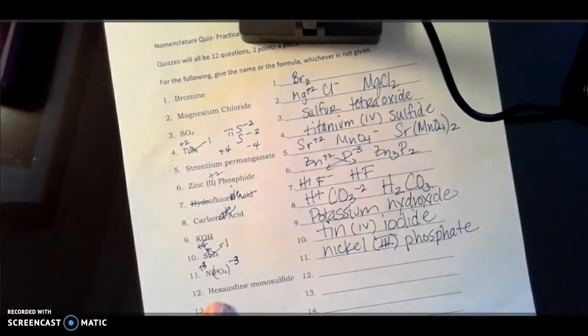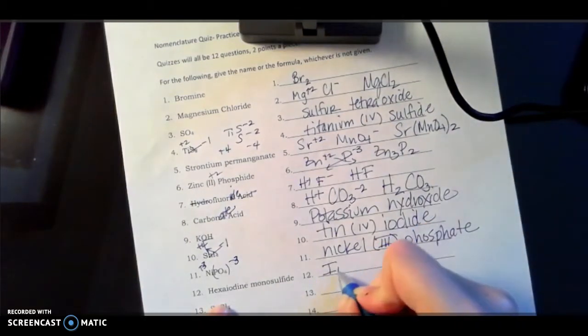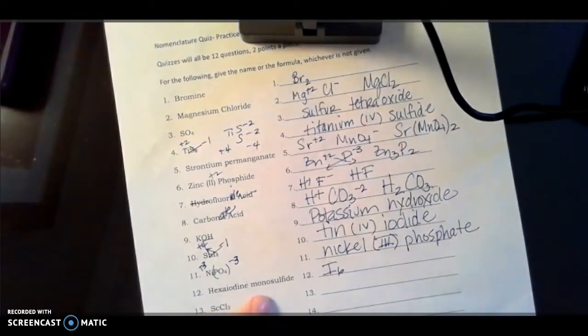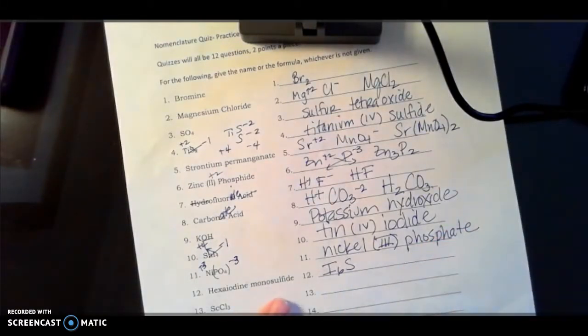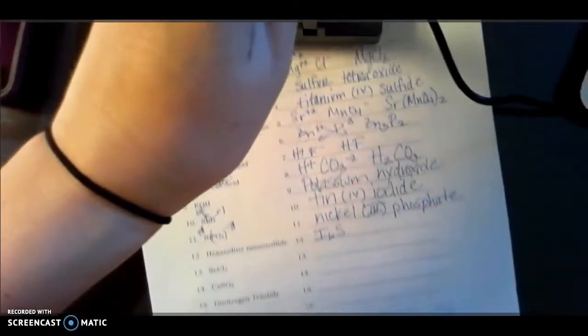Hexa, I see a prefix, that means it's covalent. On your covalent compounds, the prefixes tell how many are there. So iodine is I6. Mono is 1. Sulfur, so you just have S. You can put the 1 there if you want to, but I don't because it's not necessary.